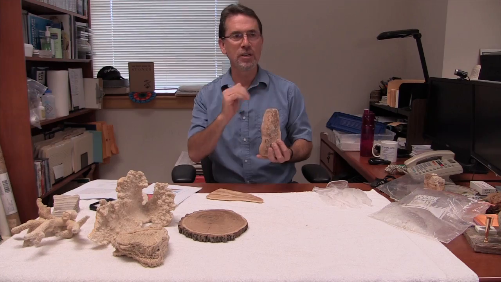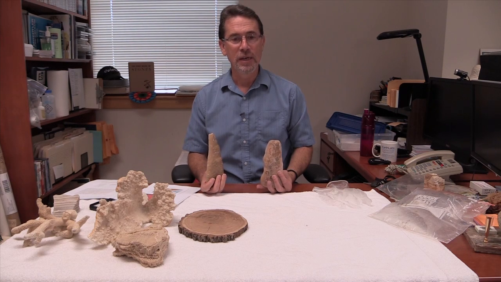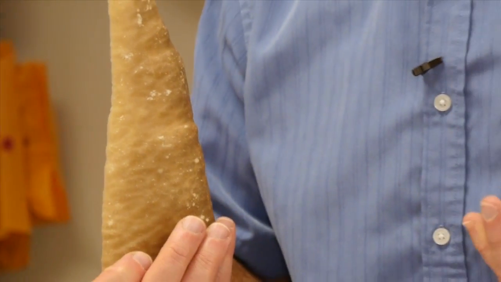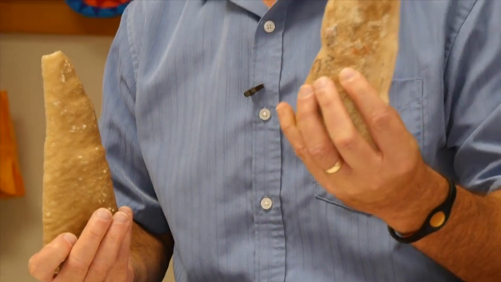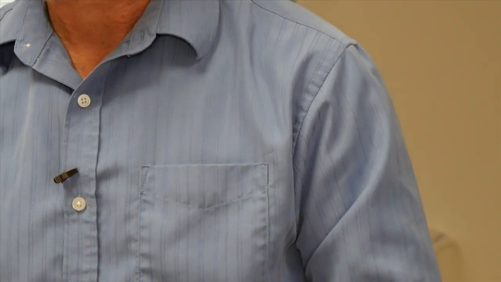It accumulates continuously. In contrast to tree rings, if a tree we find in Texas is 500 years old, we get pretty excited. Speleothems can grow continuously in one spot over tens of thousands, even hundreds of thousands of years. This sample right here, for example, grew over about 50,000 years of geologic time.